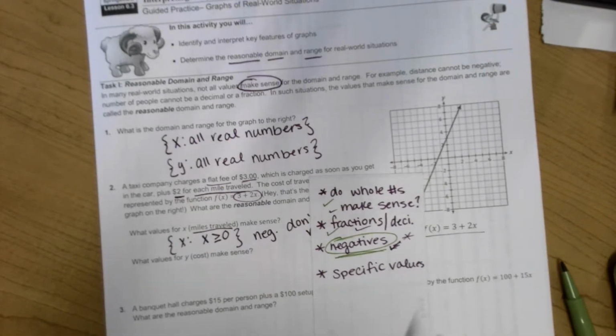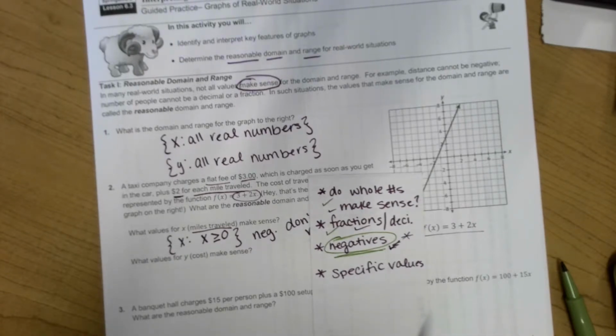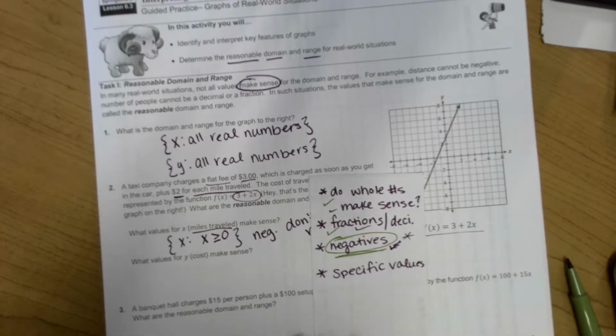Now, this is a good one for specific values. If you think about it, if you just step in the car, they're going to charge you $3. So is there any way you're going to be charged less than $3? I mean, not calling the company at all, you wouldn't be charged any money. But then that would be like traveling negative miles to get to that value.